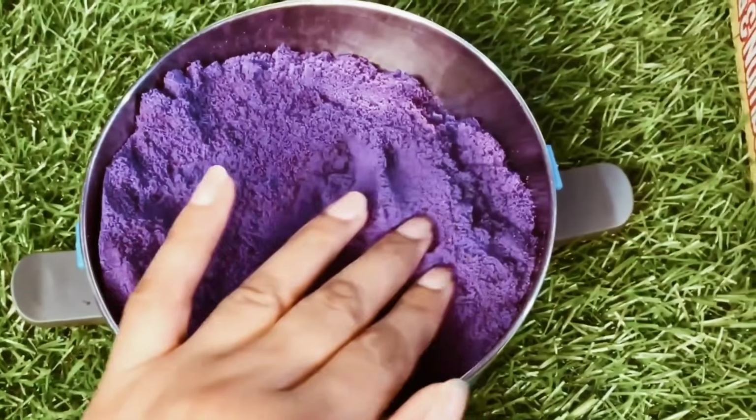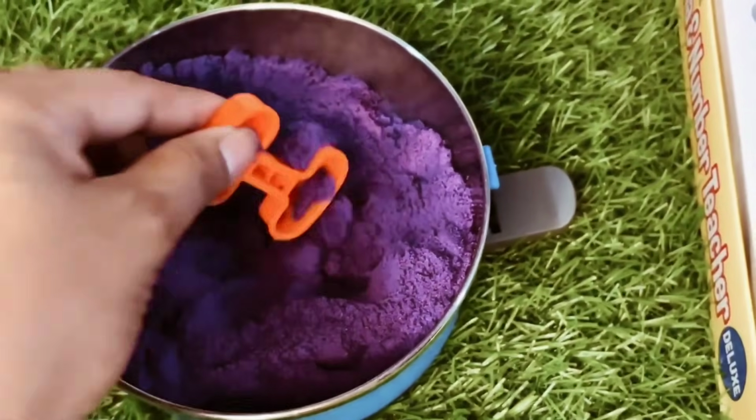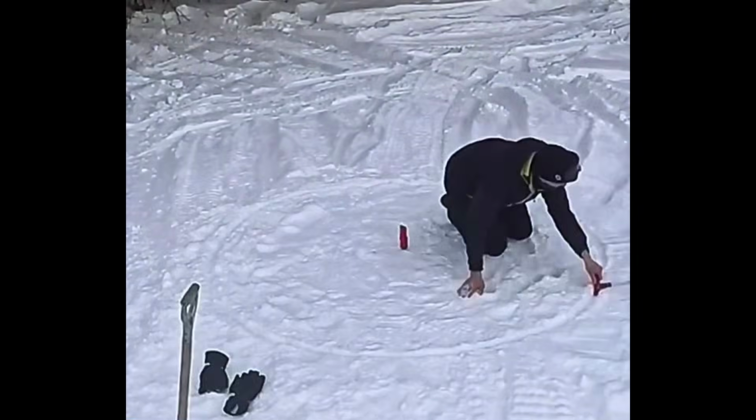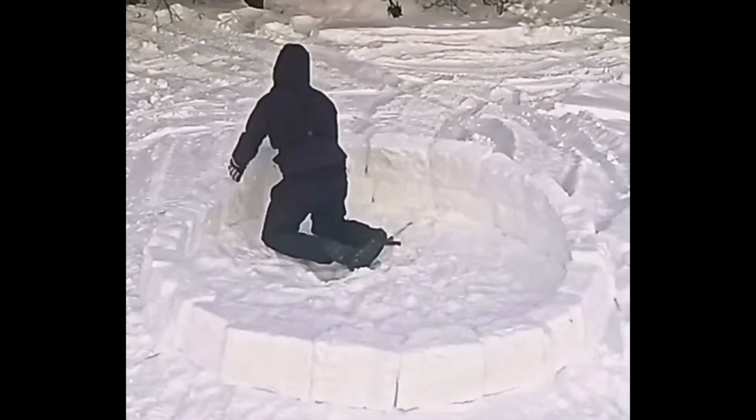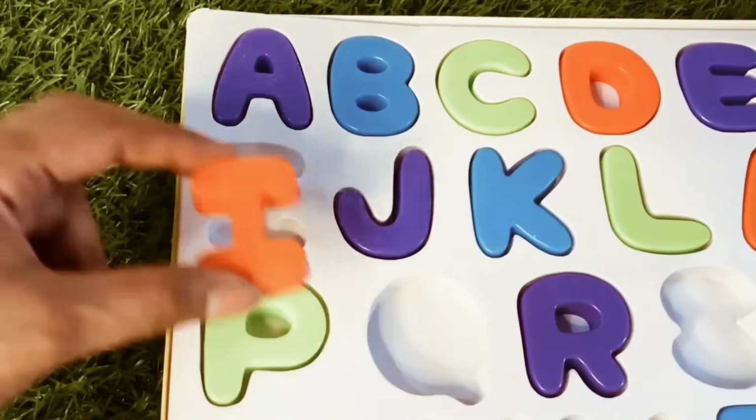Let's put letter F right here. I think our next letter is hidden here. Yes, we got it. It's a letter I. I is for igloo. Let's put letter I right here.